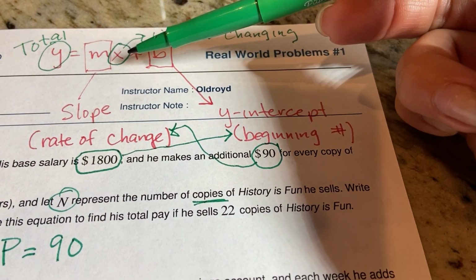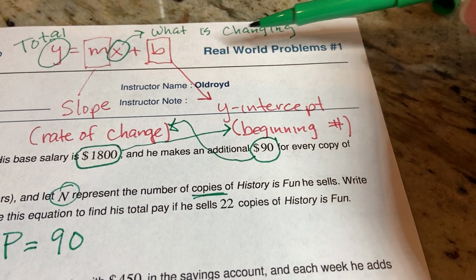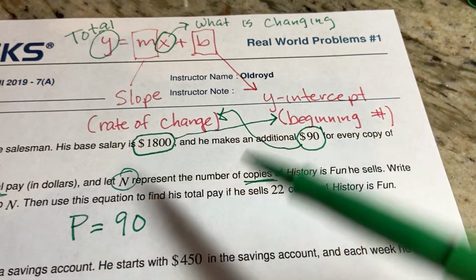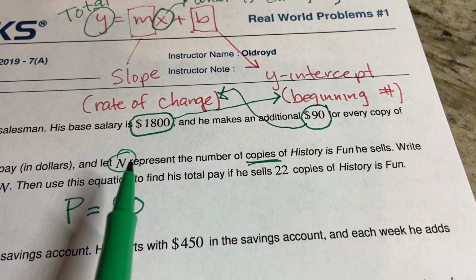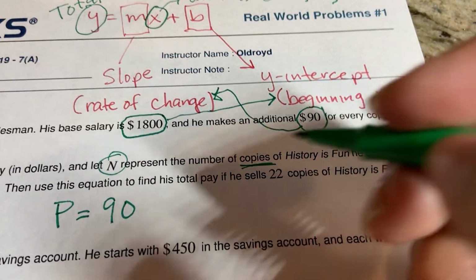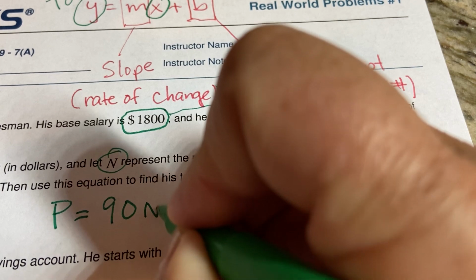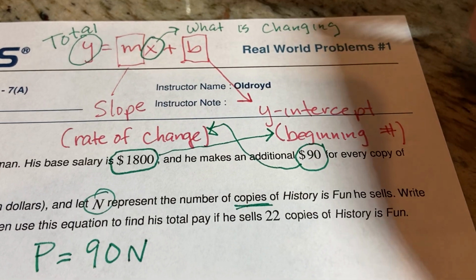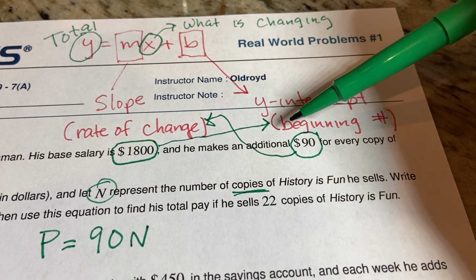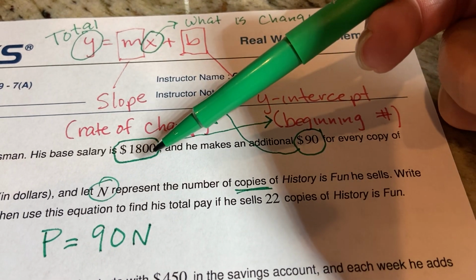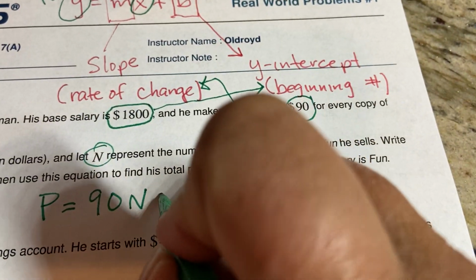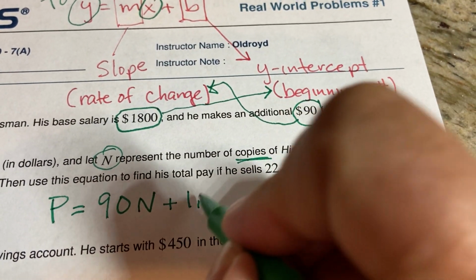Then x says what is changing. Well, it's the number of books that he sells, and they told us to use an N, and N represents the number of copies that he sells. So 90N. And then we're going to do plus b, which was our y-intercept, which we decided was he started with $1,800. So plus $1,800.